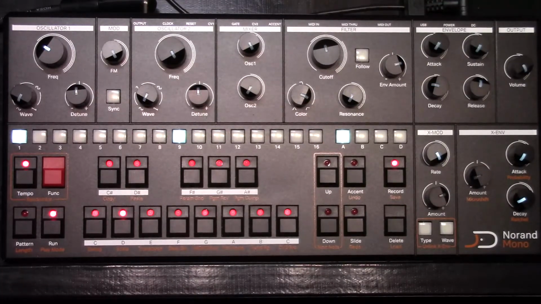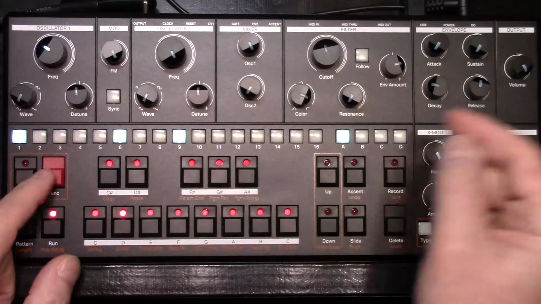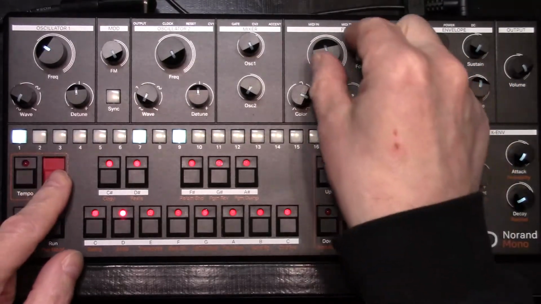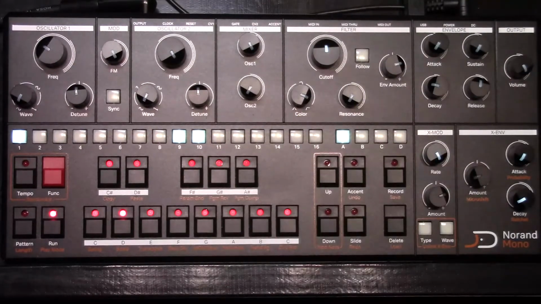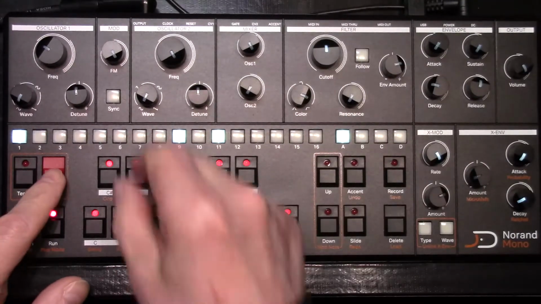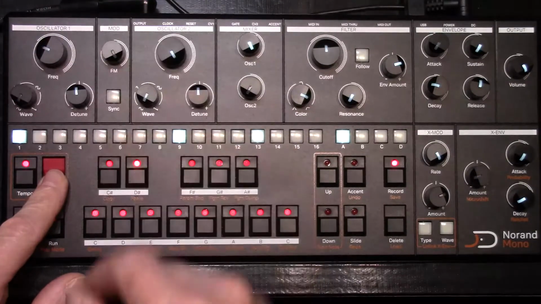Now that helps because we can already see that the frequency knob is lit. So whatever you're modulating will be lit. For example, we might want to do cutoff. Now we see cutoff is lit. That's pretty handy. Go back to oscillator 1.